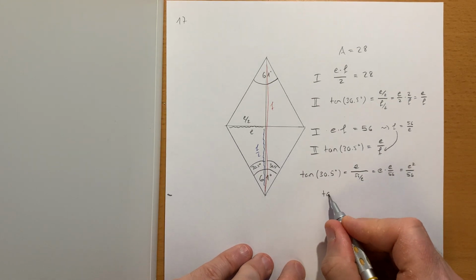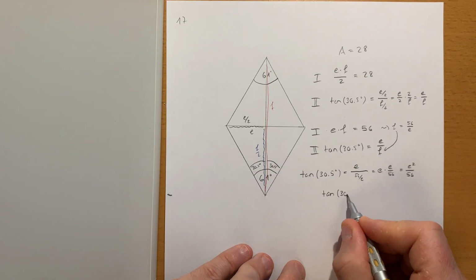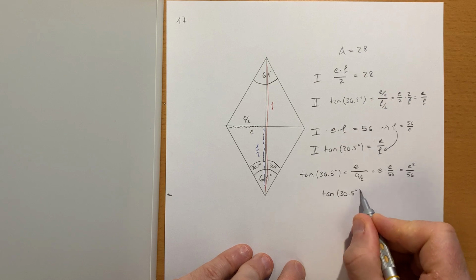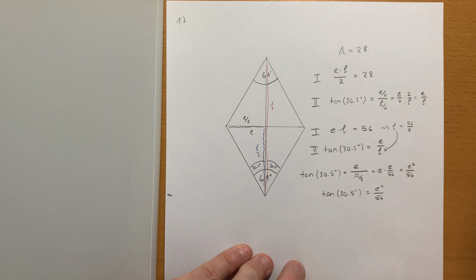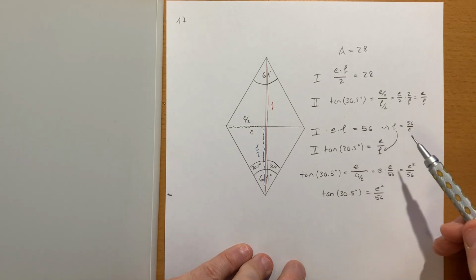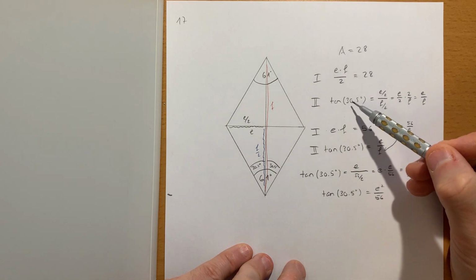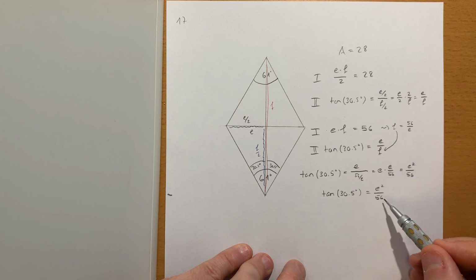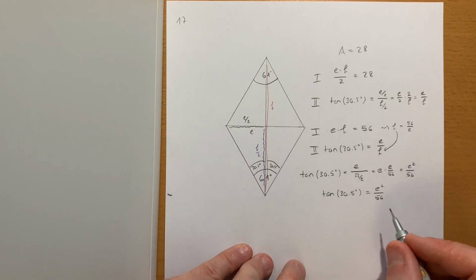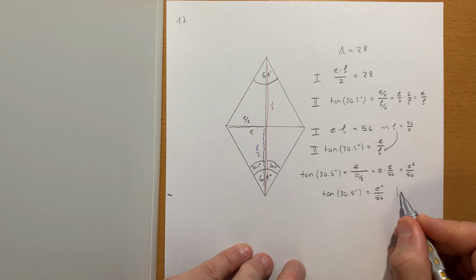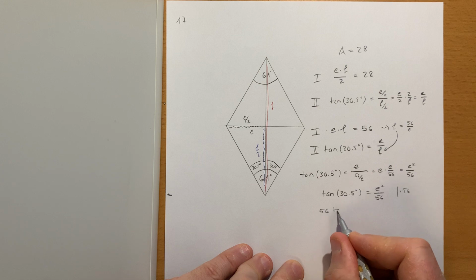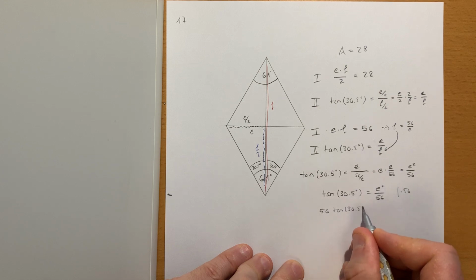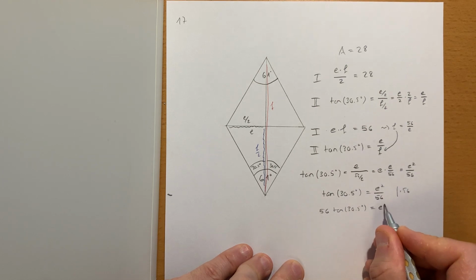Now, what have we got? We have tangent of 30.5 degrees is E squared over 56. So now we have reduced our two equations in two unknowns to one equation in one unknown. So let's try and isolate E. So multiplied by 56, so you get 56 tangent 30.5 degrees, which is E squared.